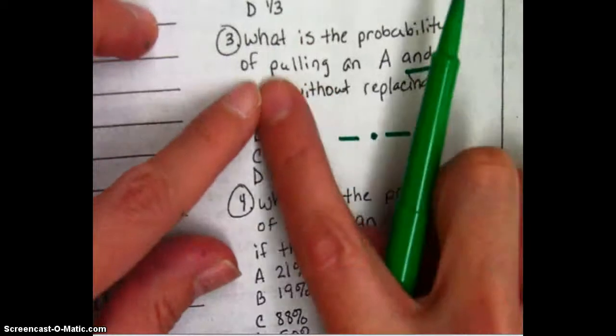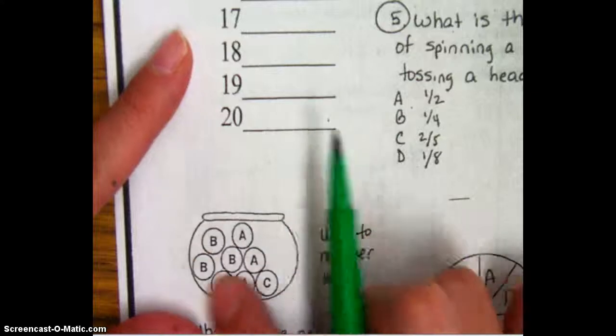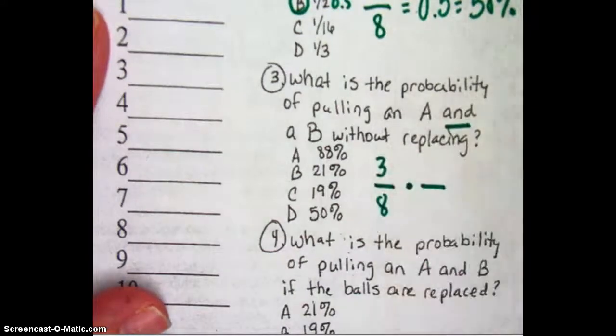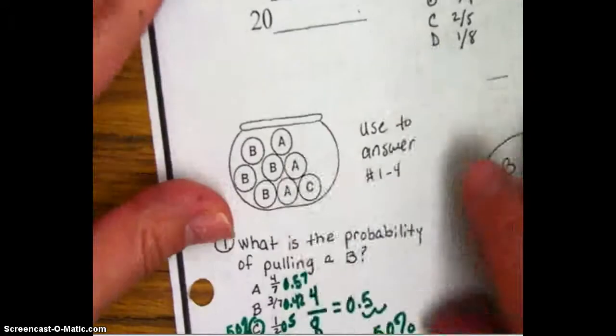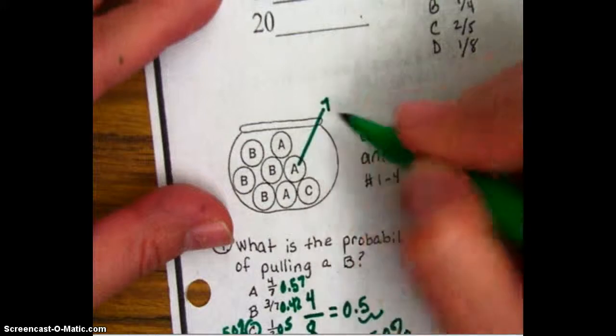So the first time, what is the probability of pulling an A? Looking at our bowl here, we have 1, 2, 3 out of 8. So we have a 3 in 8 chance of pulling an A. But then what happens is we pull that A out. So we get this A and we pull it out. So we no longer have this A in there.